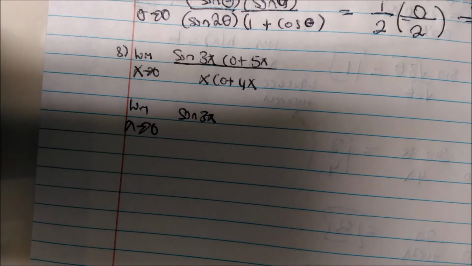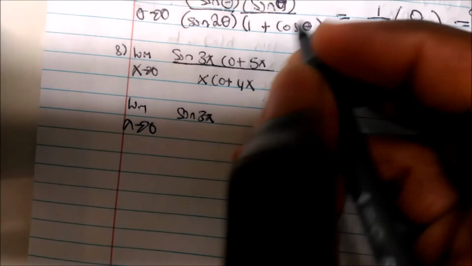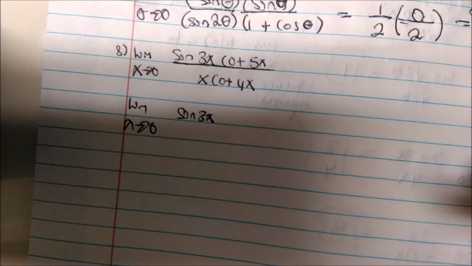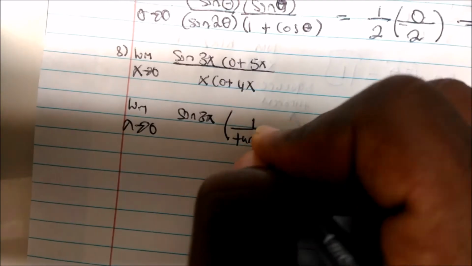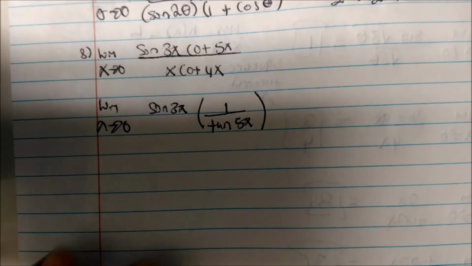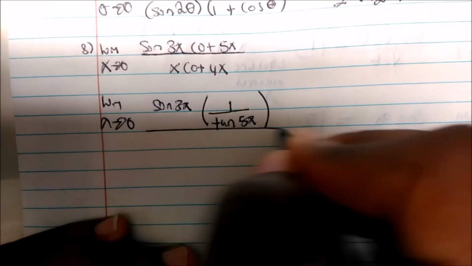So this cotangent of 5x could be written two ways. It could be written as cosine over sine 5x, or 1 over tangent of 5x. Now I'm going to choose 1 over tangent of 5x because, again, you want to get things in terms of sine and tangent, right?